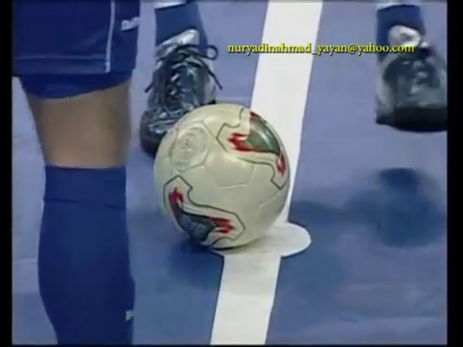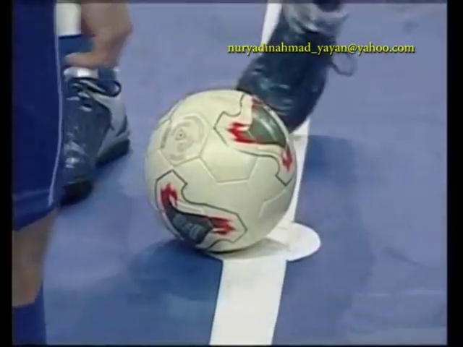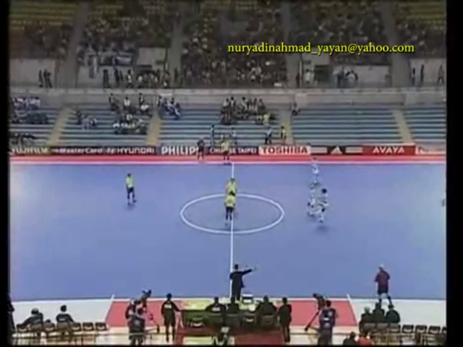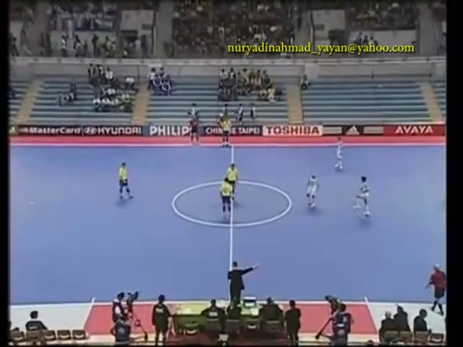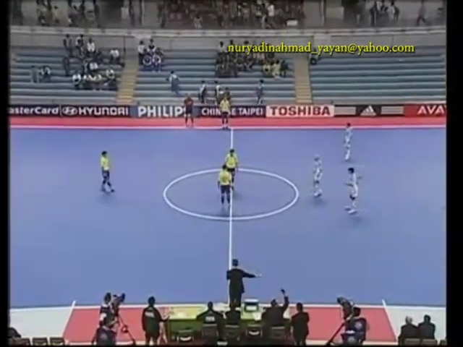Here we see a ball that fits these criteria, just prior to the start of the third-place playoff match between Brazil and Argentina in the 2004 FIFA Futsal World Championship.